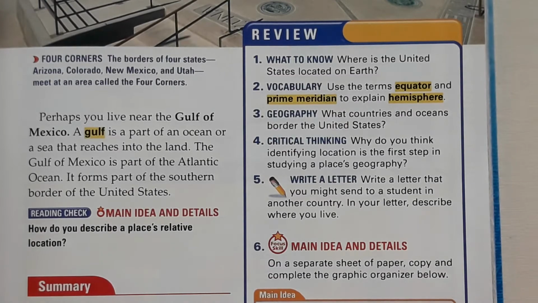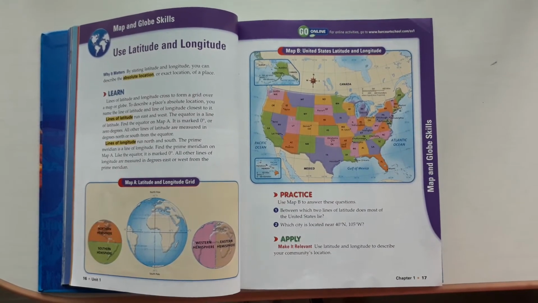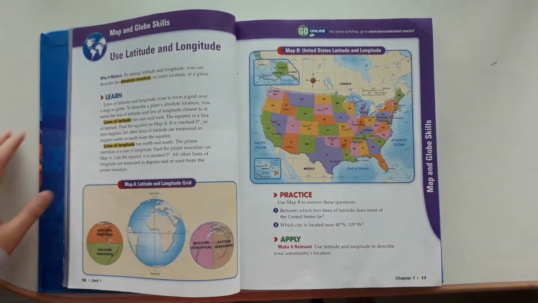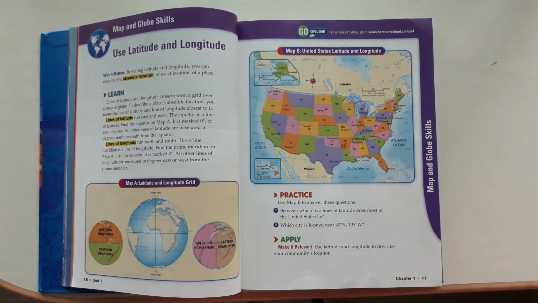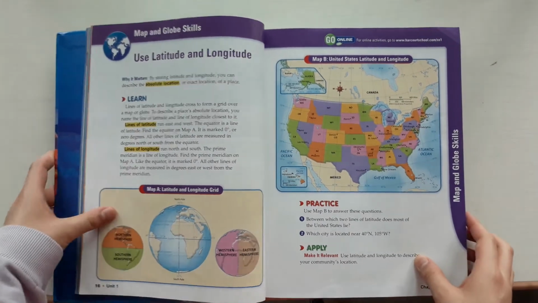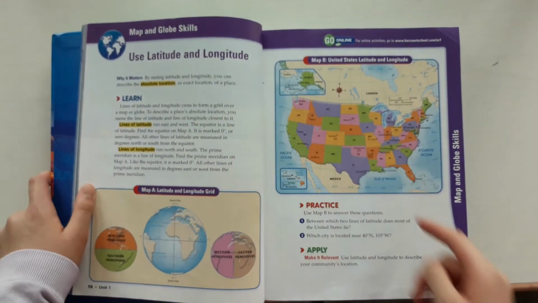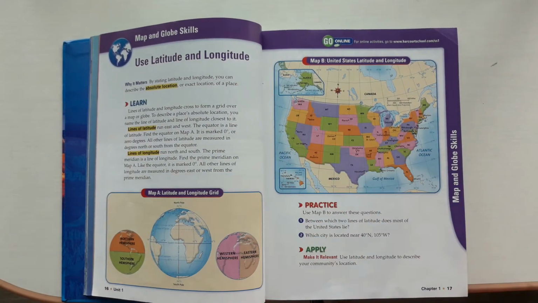So let's turn to lesson 2. Oh, I forgot our map and globe skills. So I will summarize these paragraphs into five or so sentences. I think these parts teach us latitude and longitude, but I will teach it to you shortly.